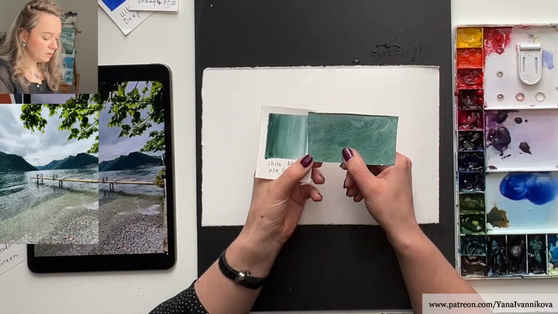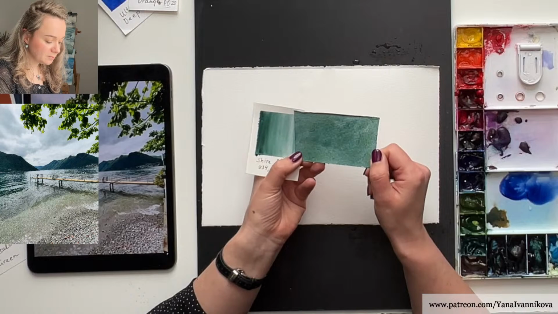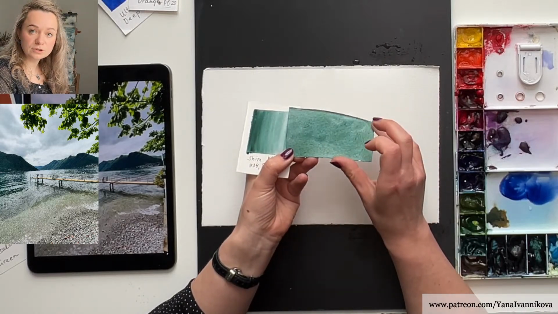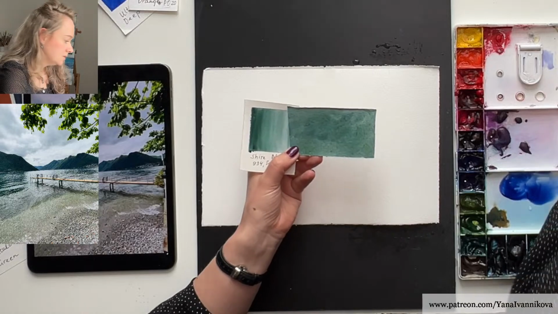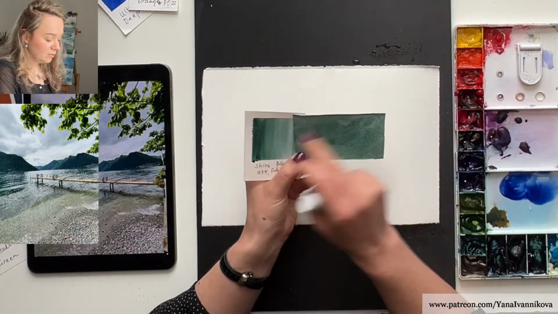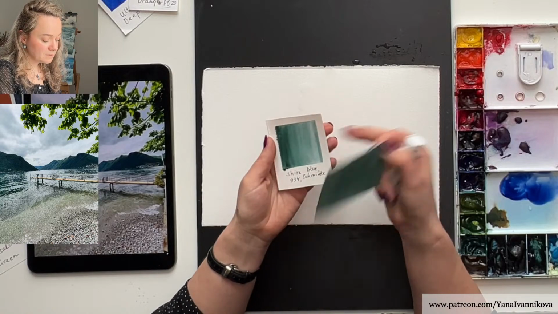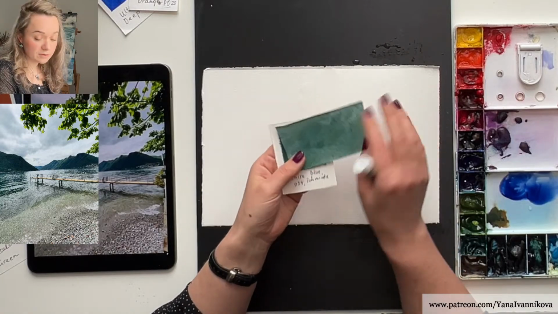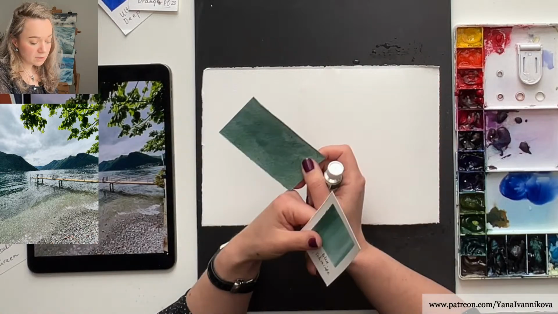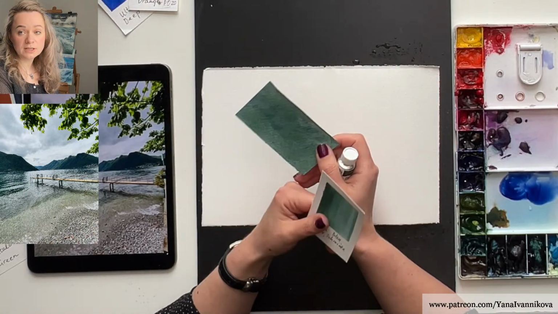And look how big the difference is, because here you can also see green and bluish, so more color. It's the same as stated on the tube here, but if your paper is very smooth, you just don't see these different colors, because sometimes I hear from my students that granulation doesn't work.